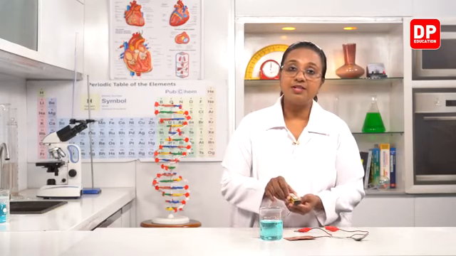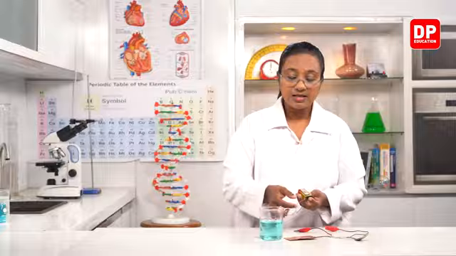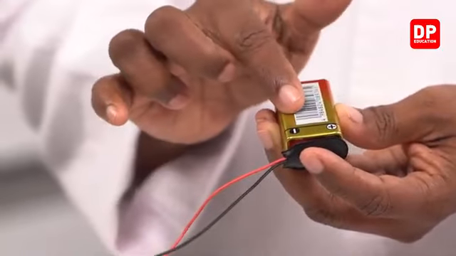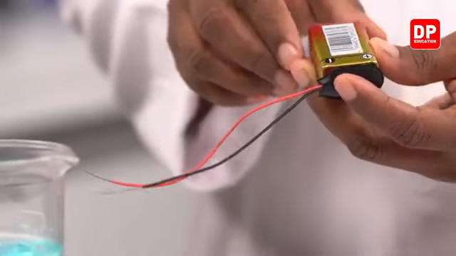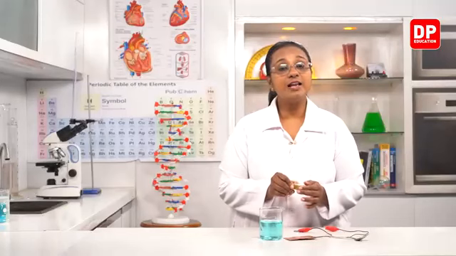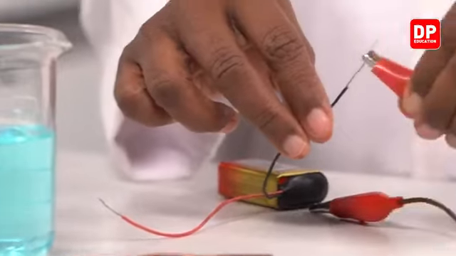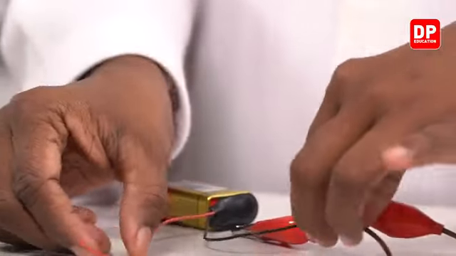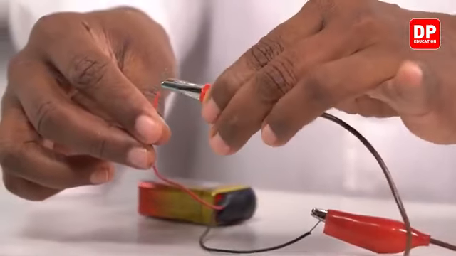So here I have the dry cells. Now you all know the positive and negative terminals. The black color wire is connected to the negative terminal. Red color wire is connected to the positive terminal. So here I will have to connect the object to the negative terminal. So that is going to be the black color wire, and the positive terminal is going to be the copper metal.